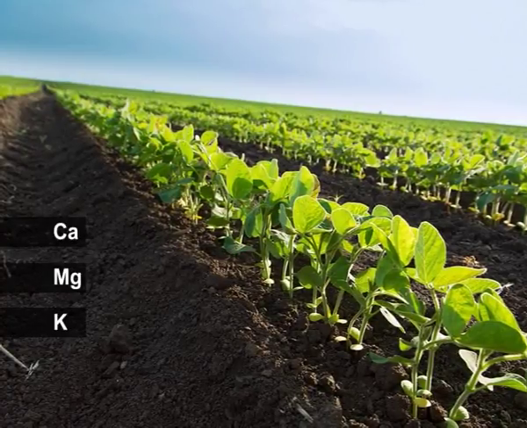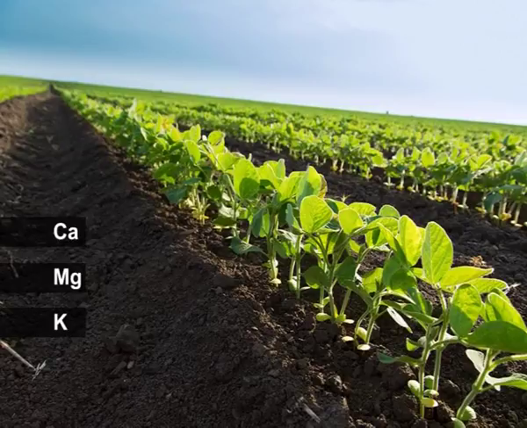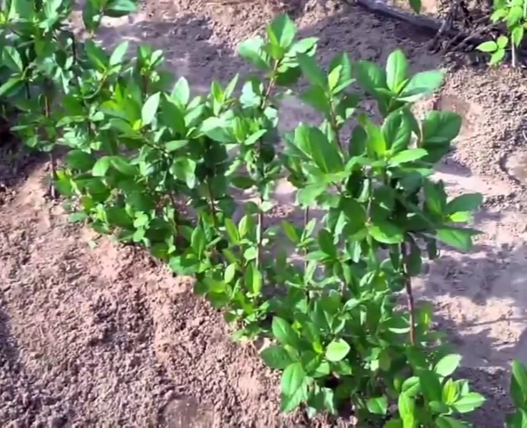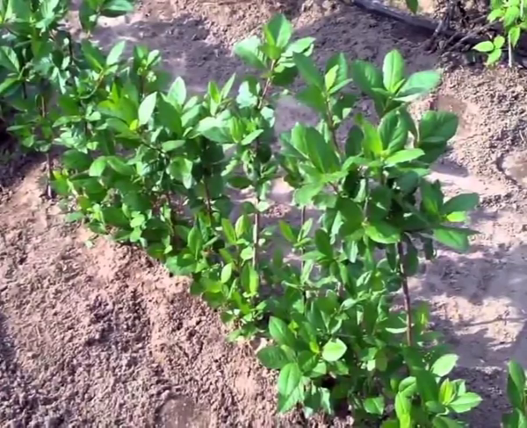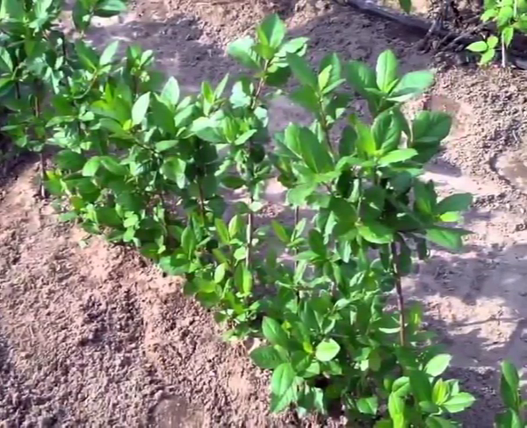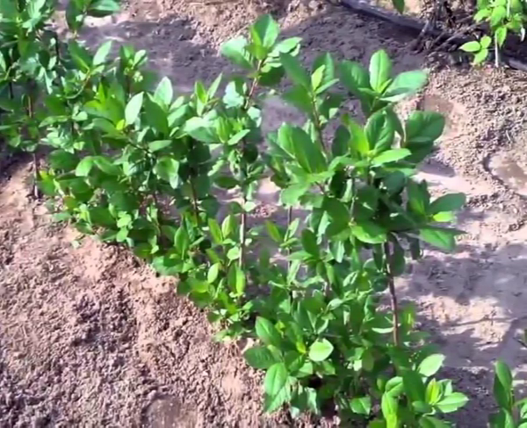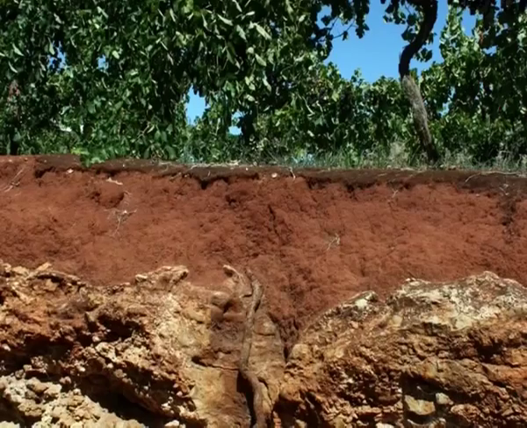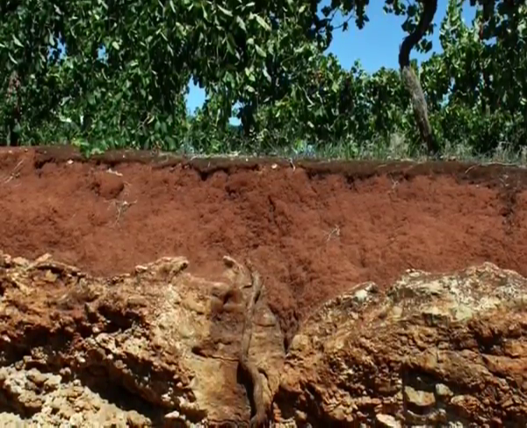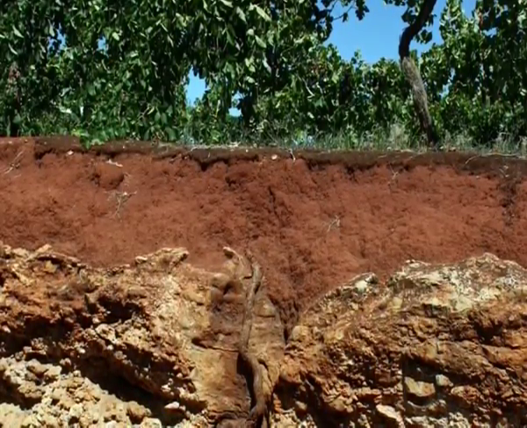Base saturation is usually close to 100% in arid region soils. Base saturation below 100% indicates that part of the CEC is occupied by hydrogen and/or aluminum ions. Base saturation above 100% indicates the presence of soluble salts or lime.